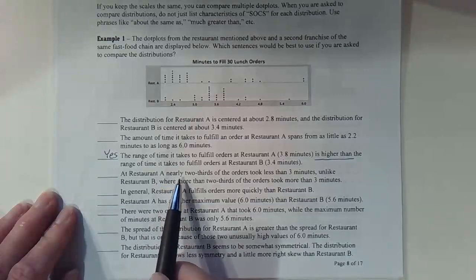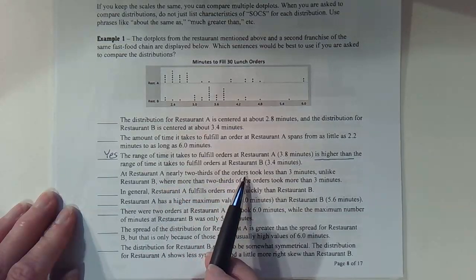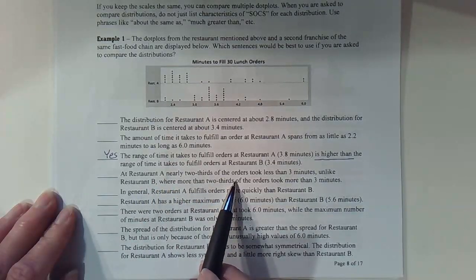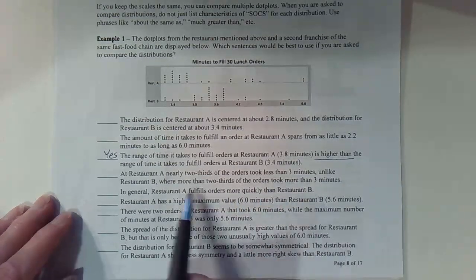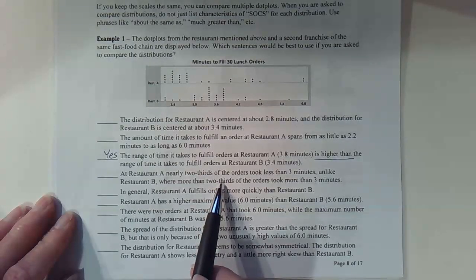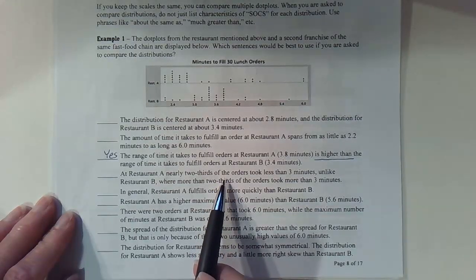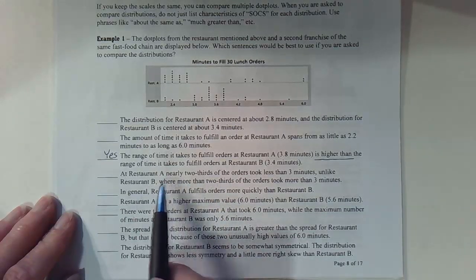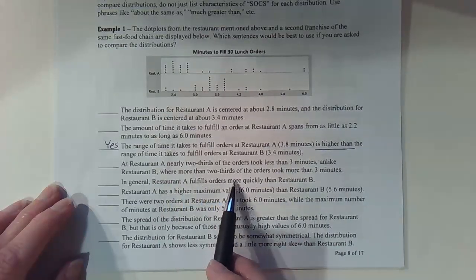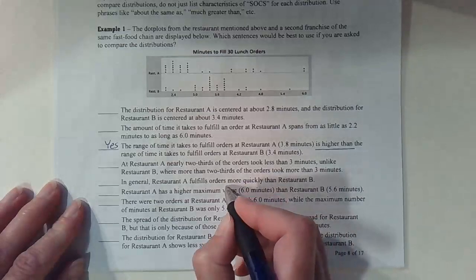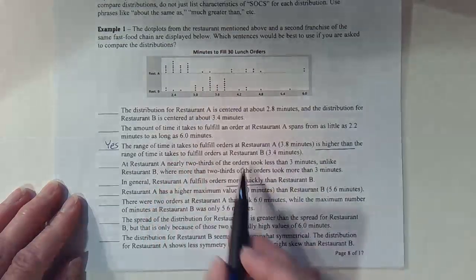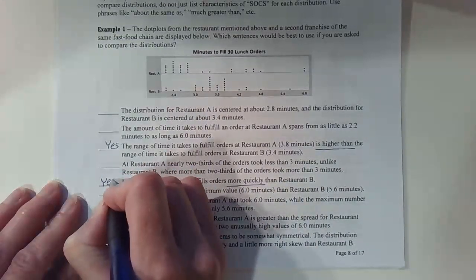At restaurant A, nearly 2/3 of the orders took less than 3 minutes, unlike restaurant B, where more than 2/3 of the orders took more than 3 minutes. Now, I'm not going to confirm the 2/3, but assuming they're both correct, again, even if this was true, you didn't compare. You just said what was true at A and what was true at B. You didn't compare anything, so I'm not going to choose that one. In general, restaurant A fulfills orders more quickly than restaurant B. All right, I like that because in general, restaurant A is down here where restaurant B is here. So that is a true statement and it was a comparison. We'll give that a yes.